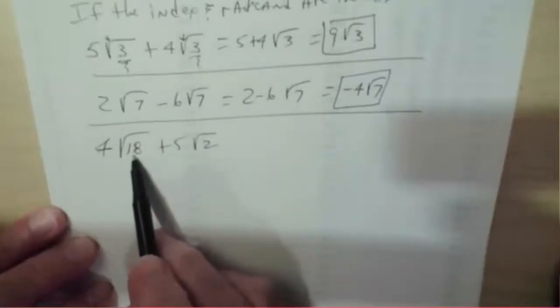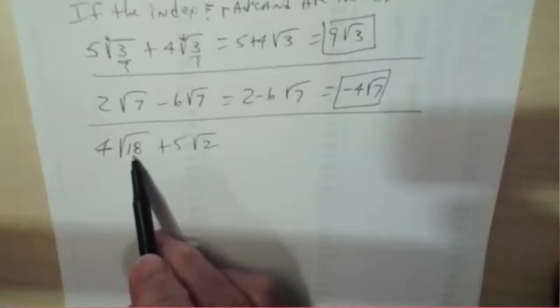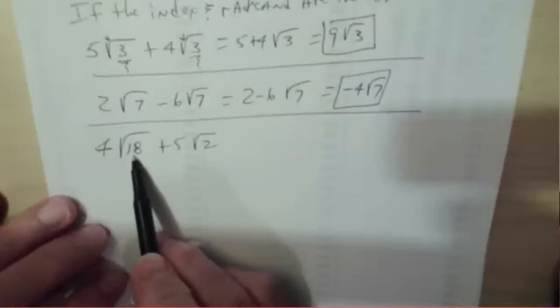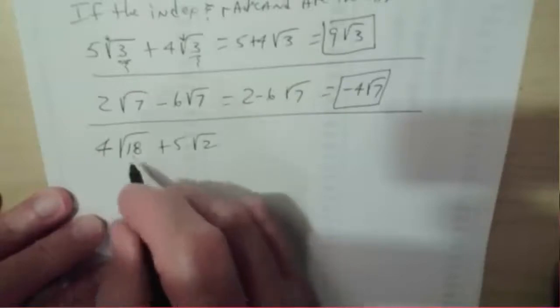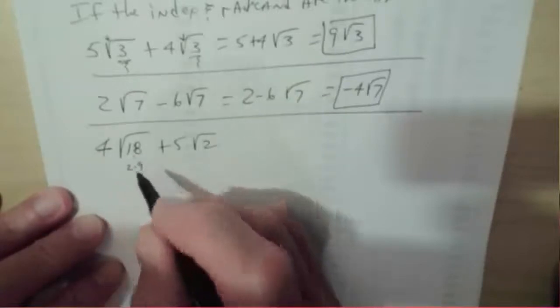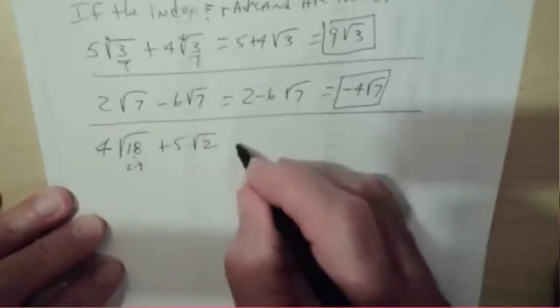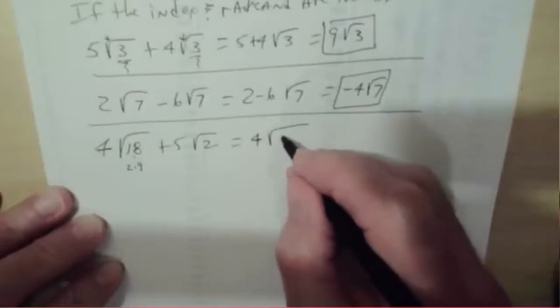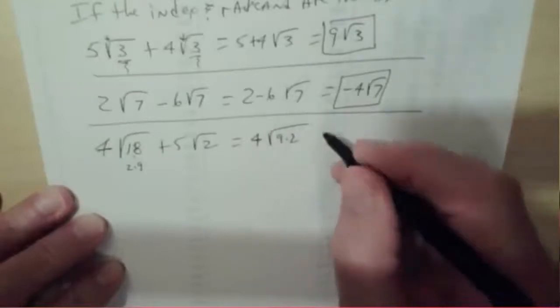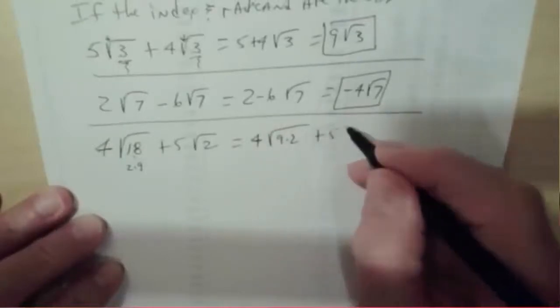Now, can we factor the 18 into 2 numbers where one of them is a perfect square? Yes. 18 is 2 times 9. 9 is a perfect square. So we can say that this is 4 times the square root of 9 times 2, plus 5 times the square root of 2.